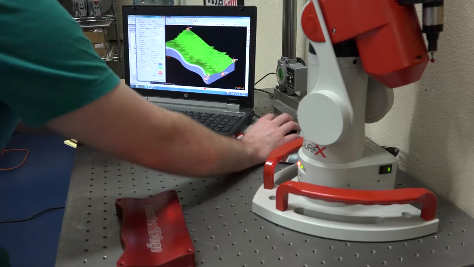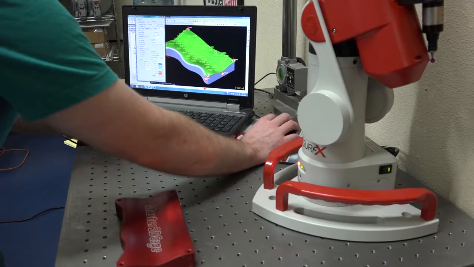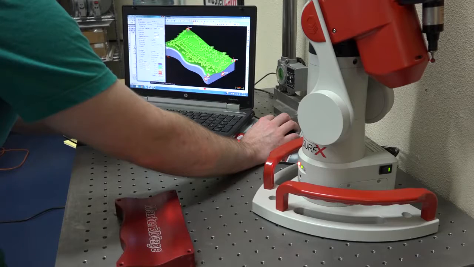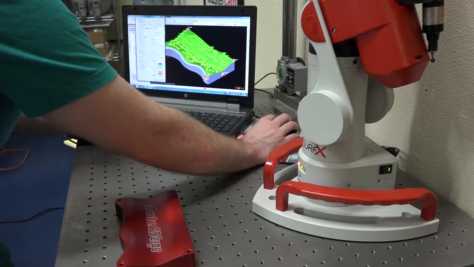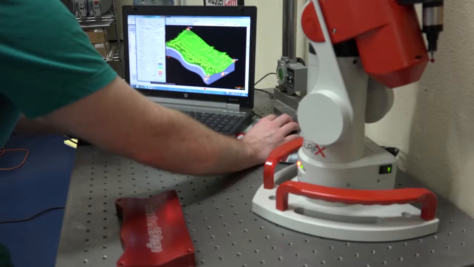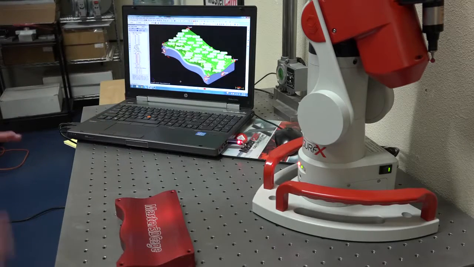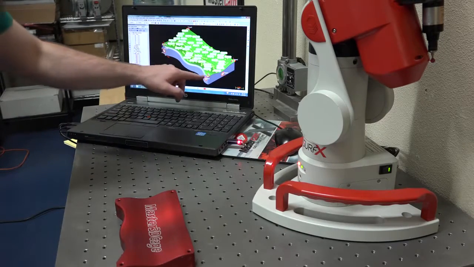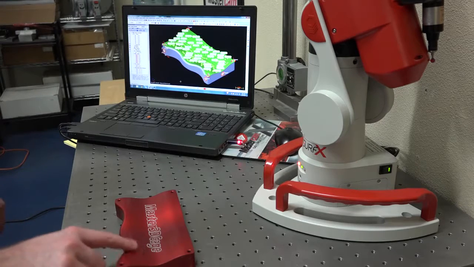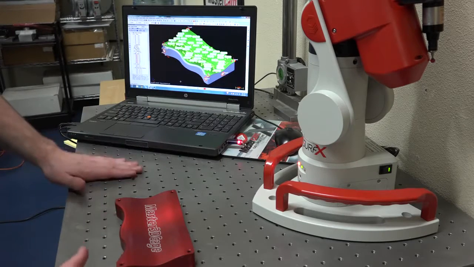So for here, I can go in and say that I want 3D spheres shown that are the probe radius. So I can go through and see very quickly, okay, the whole top is in tolerance. I am a little loose down on this corner, but other than that, everything looks right.